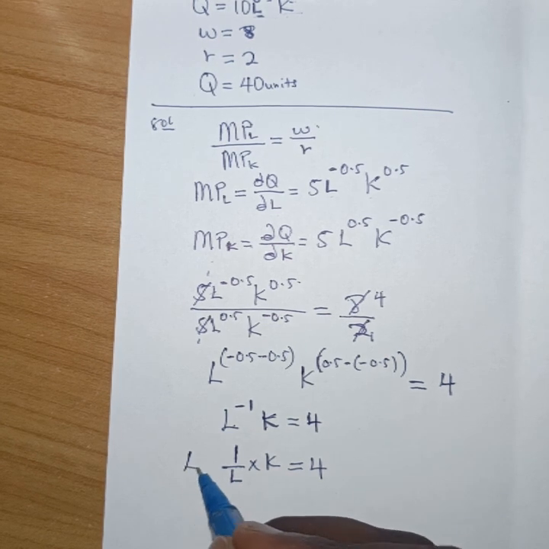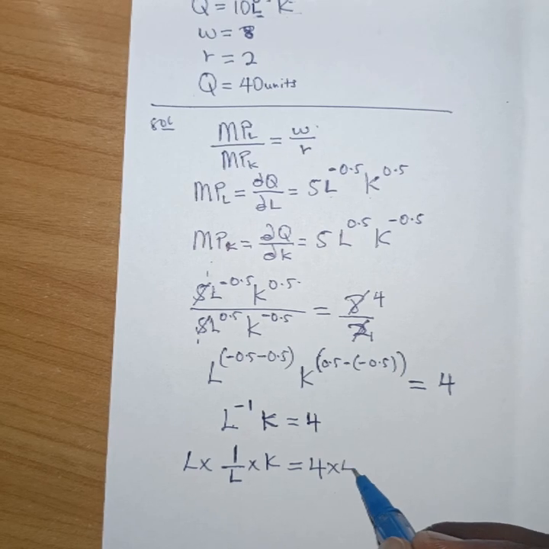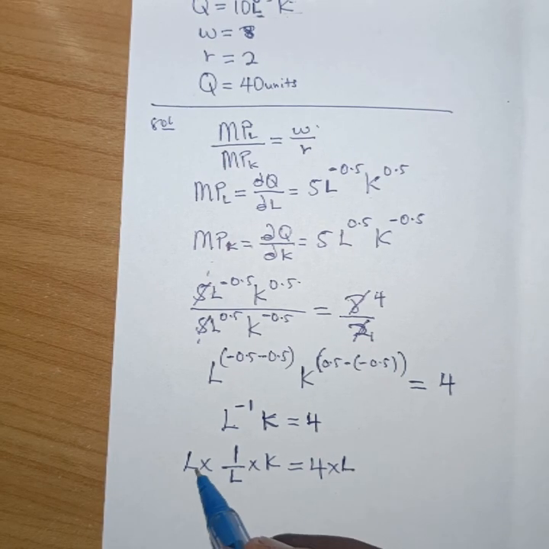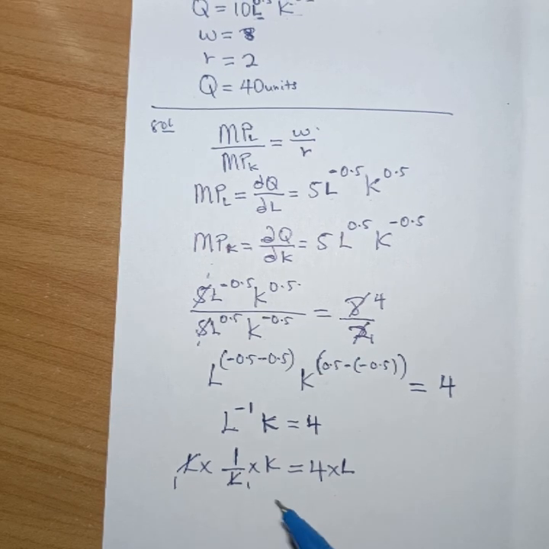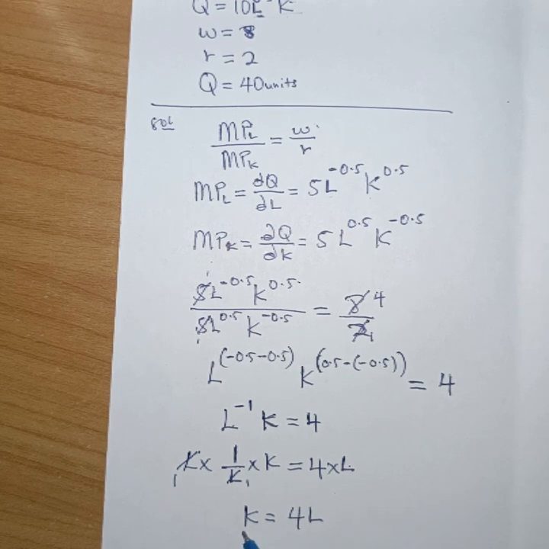So we multiply L here and L here. What you do at the left side, you do the same thing at the right side. So this L cancels itself, 1, cancels this L, 1. So L goes away. So this multiplied by this gets 4. So we are going to get what? K equals what? 4L. So this is the function for K.